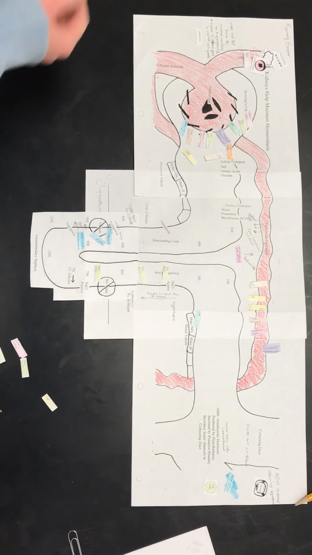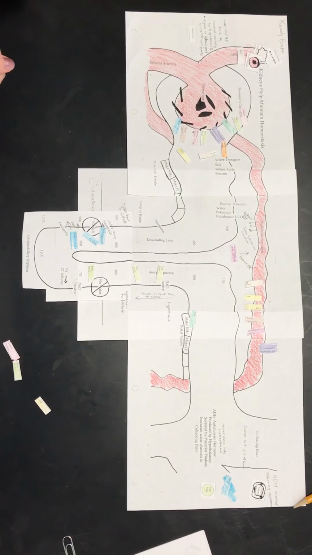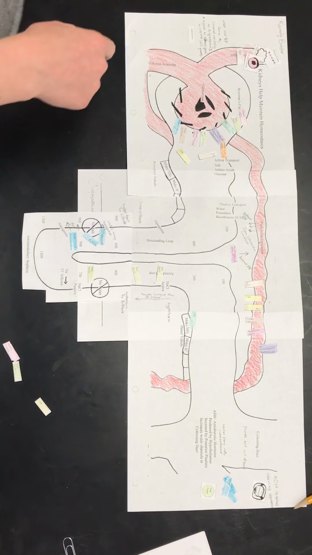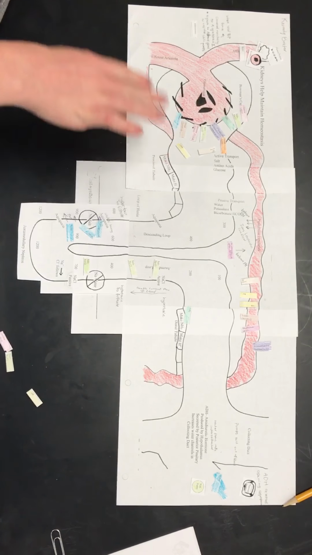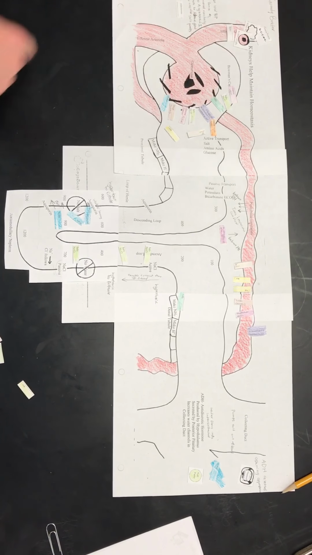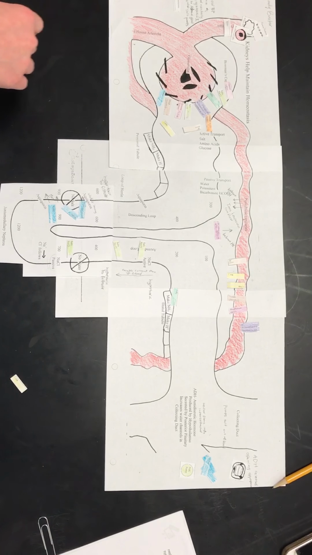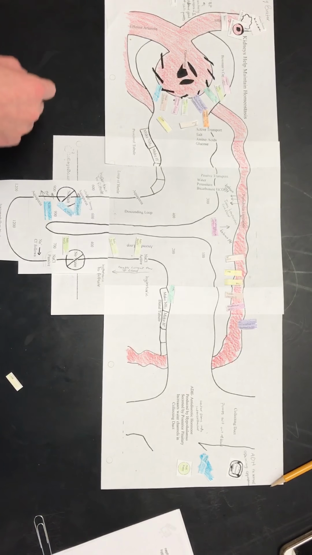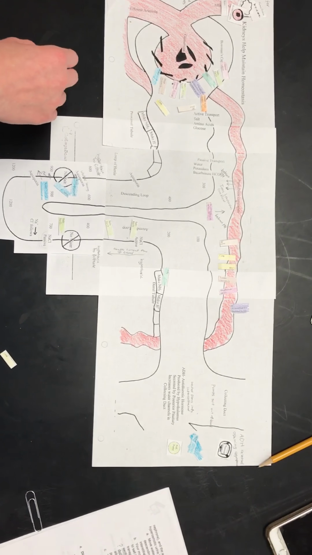This is osmoregulation within the kidney. So blood comes through here into the glomerulus, where small ions and molecules like glucose and salts, and all things other than red blood cells and white blood cells and plasma, are pumped into the nephron, or the Bowman's capsule.